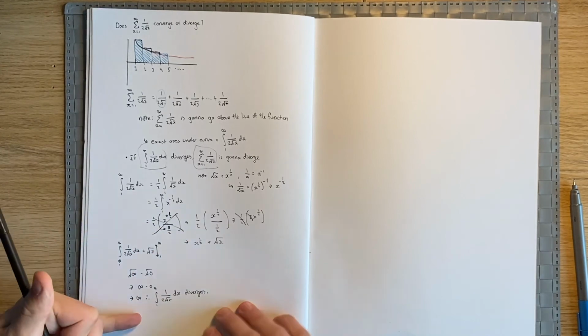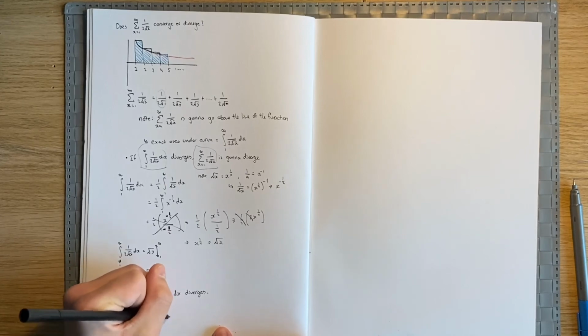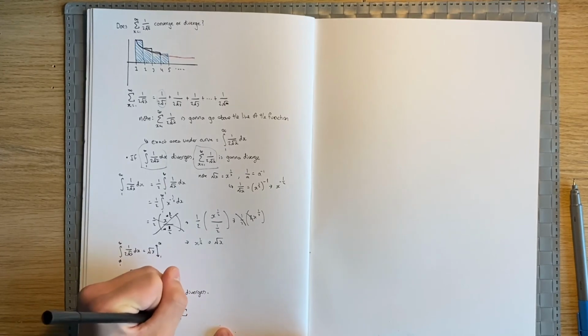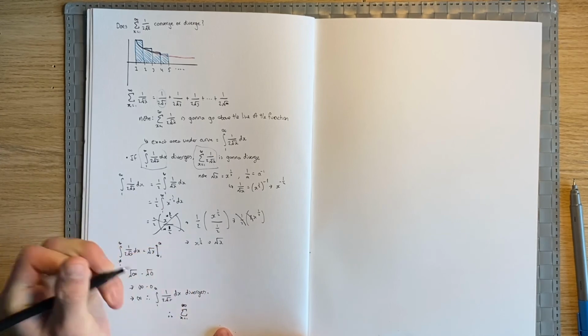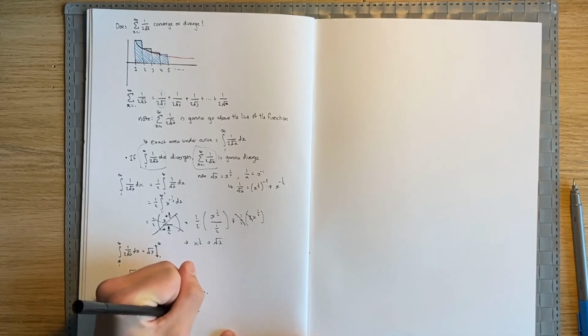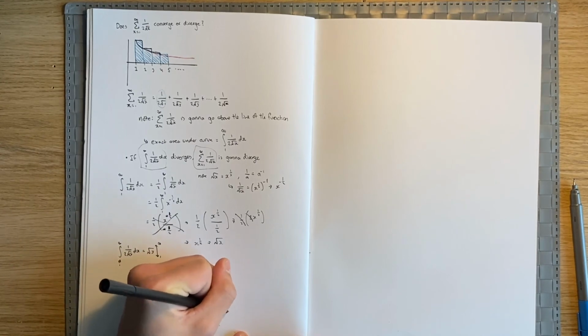And knowing that, we can go back to our point here. So we're also going to say that, therefore, the summation from x equals 1 to infinity of 1/2 square root x is going to diverge.